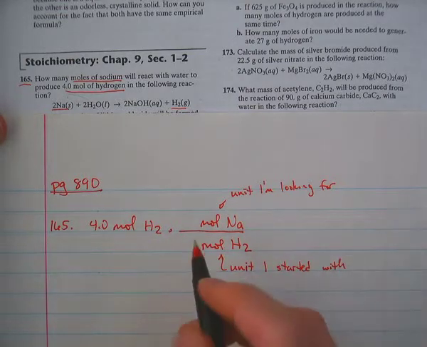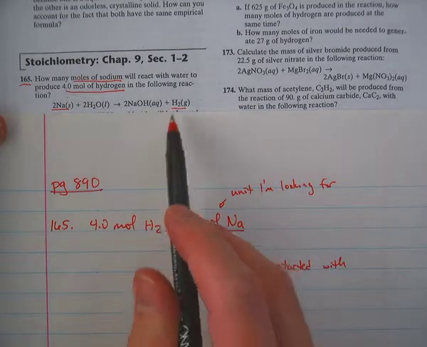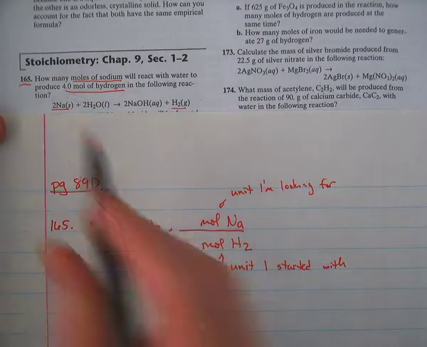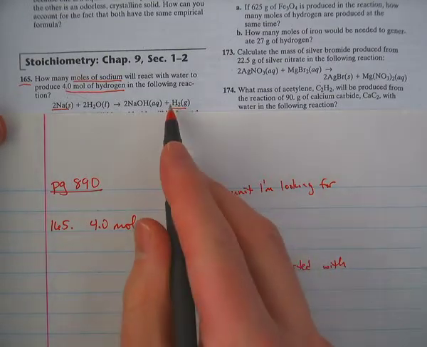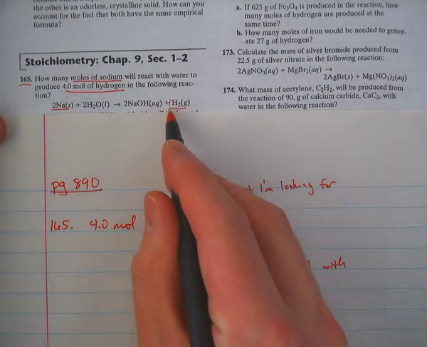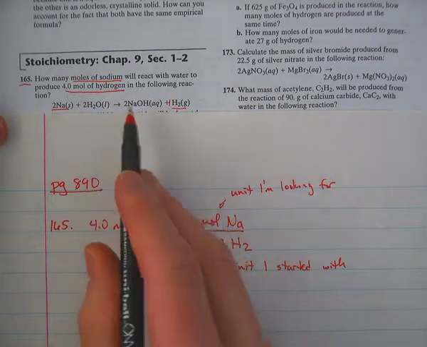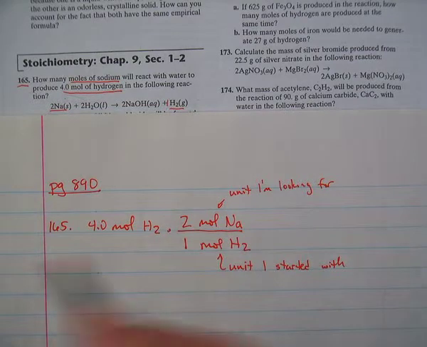Okay, now, where do I get numbers for this conversion factor? Again, that's my balanced chemical equation. So my equation tells me that there's 2 moles of Na versus, I'm sorry, versus just 1 mole of hydrogen. There's only a 1 in front right there. I don't have to care about the other chemicals that are in this equation. They're not involved in this problem.